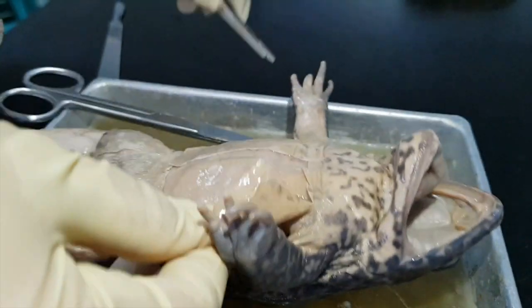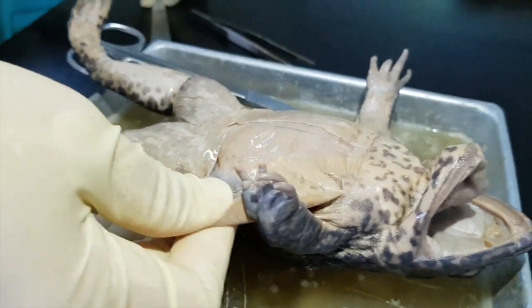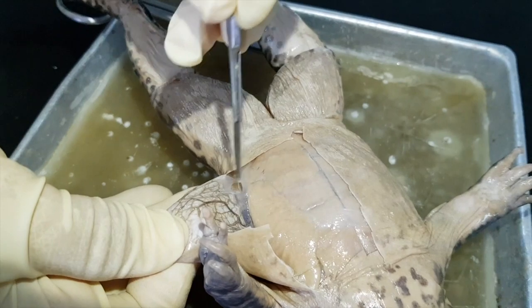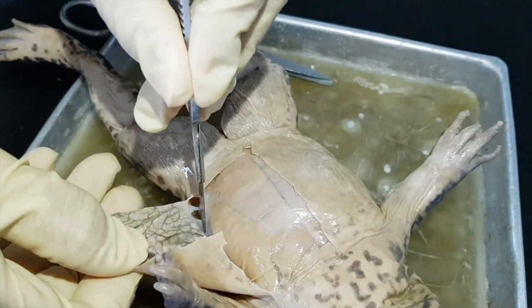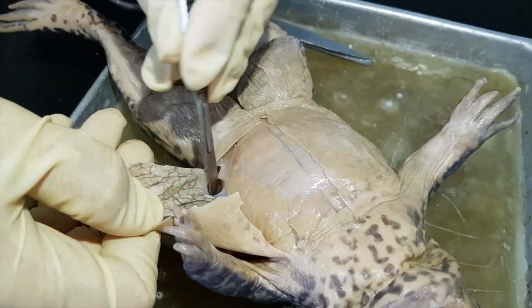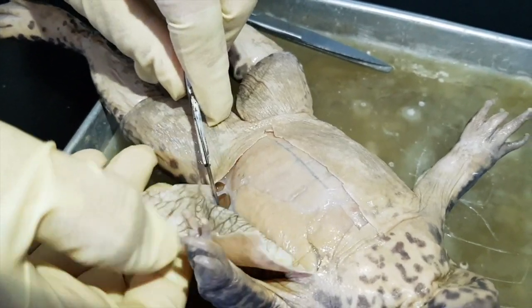What you're going to do is remove it slowly, and take note that there is some fascia that attaches the rest of the integument with the underlying muscle. So you can just remove it slowly, not to damage the muscles.